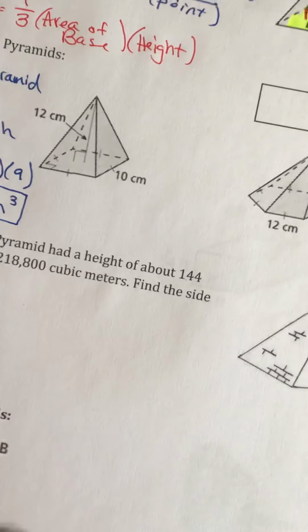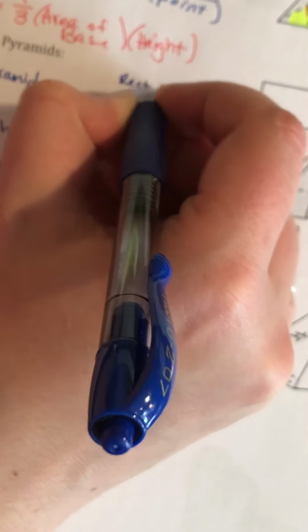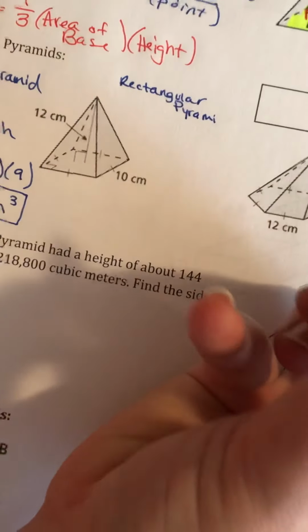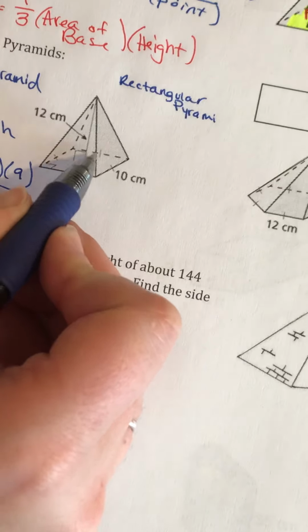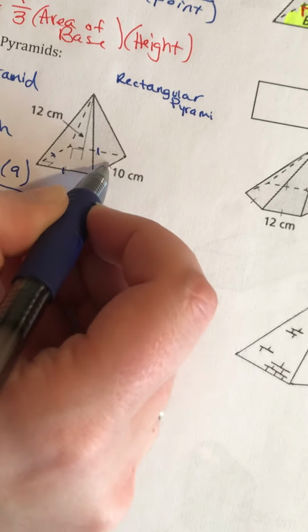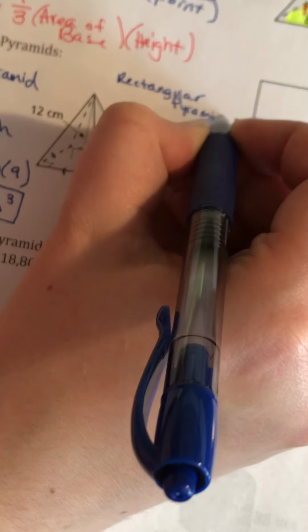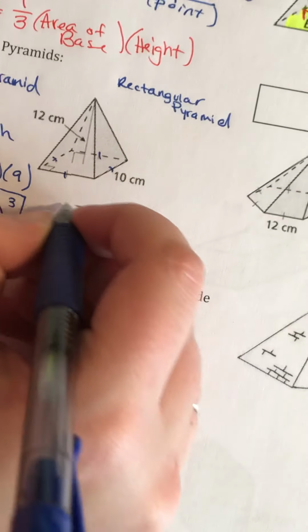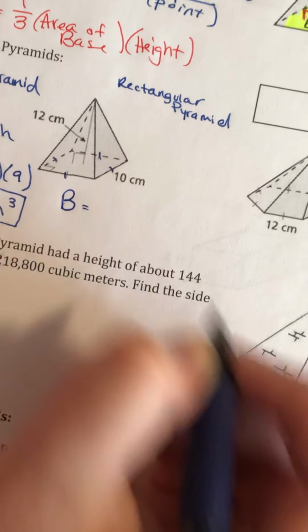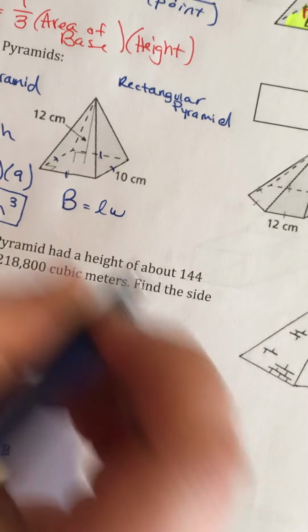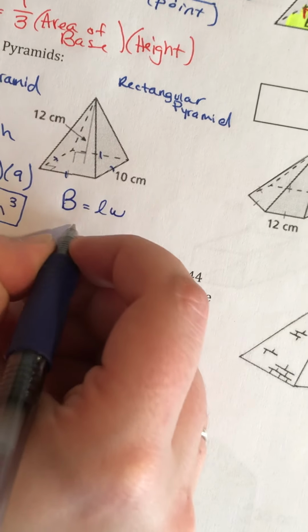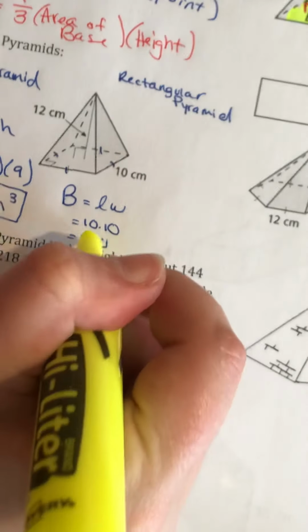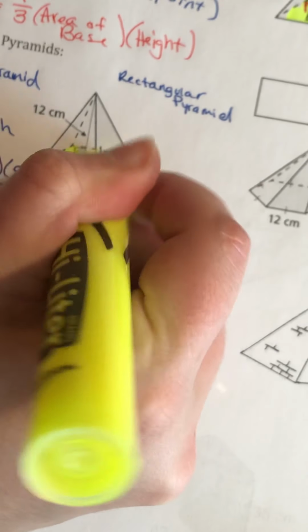This is a rectangular pyramid. It kind of looks like a square, and it actually is a square because you can see all the dashes, but we don't have a thing called a square pyramid, so we just call it a rectangular pyramid. And the area of that base is length times width, or side times side. They're each 10. So the area of that base is 100.